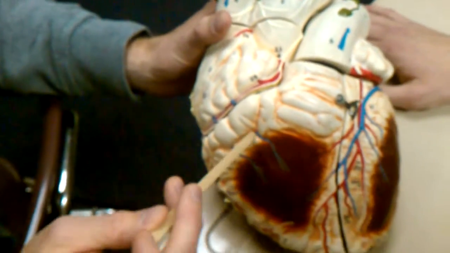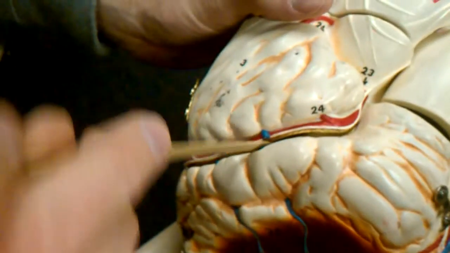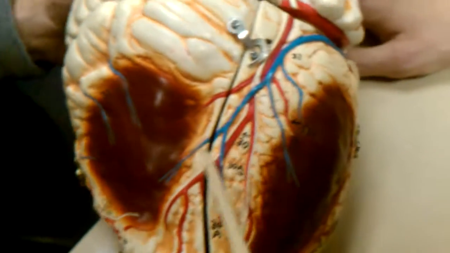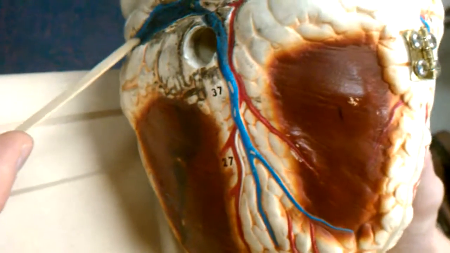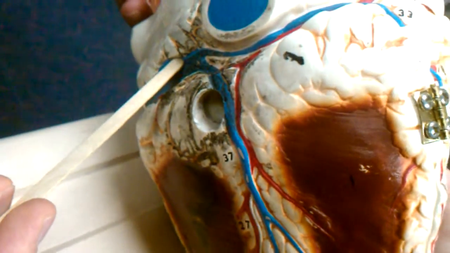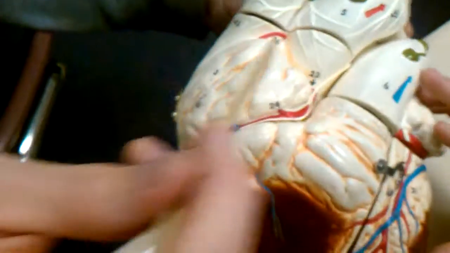Veins, we have the anterior cardiac vein, which feeds directly into the right atrium. You have the great cardiac vein, the small cardiac vein, and then you have the middle cardiac vein, which all feed into the coronary sinus right here. I mean, into the right atrium.